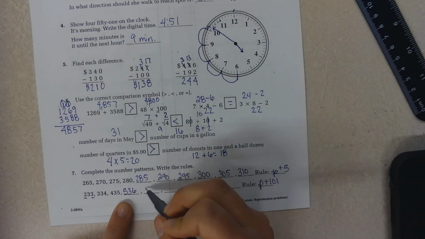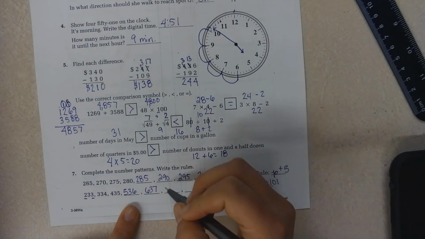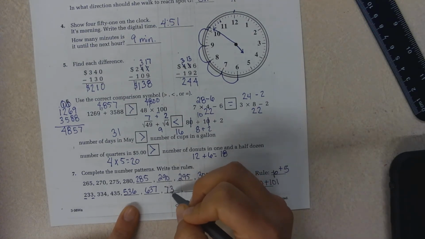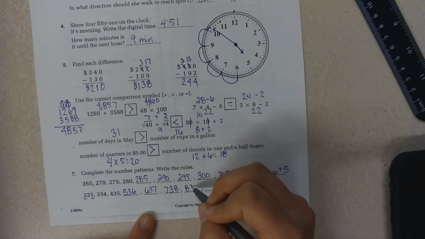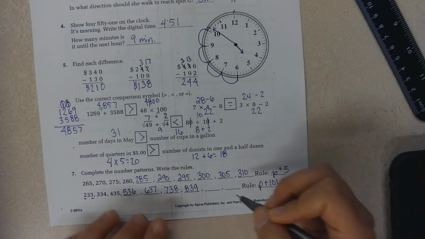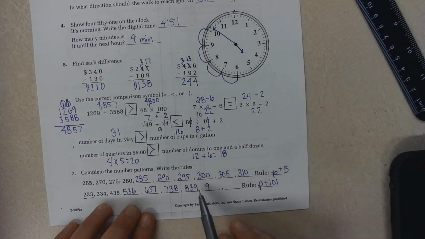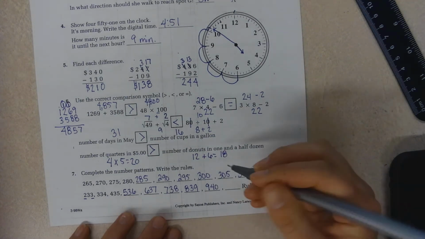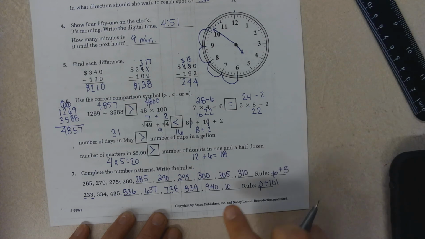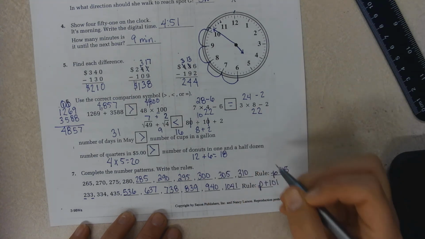So I'm increasing by 100 and 1, by 100 and 1, by 100 and 1, and my 1 would take me to 40. By 100 and 1.